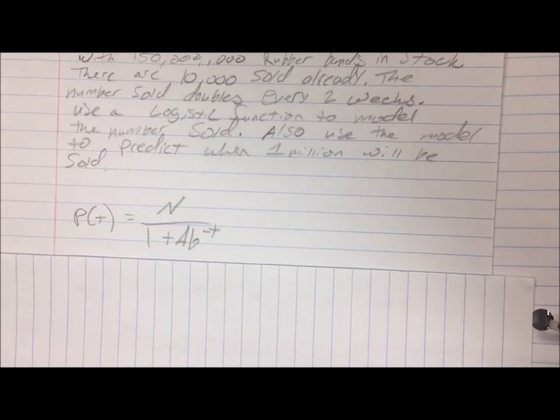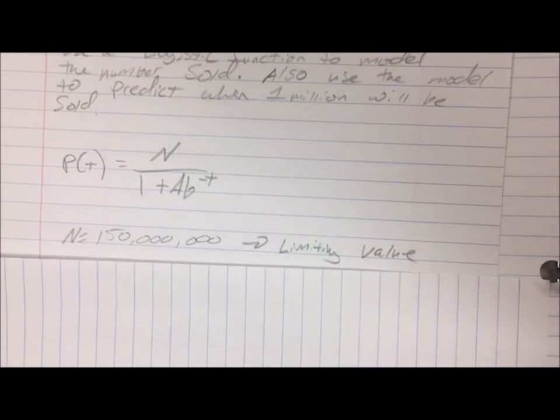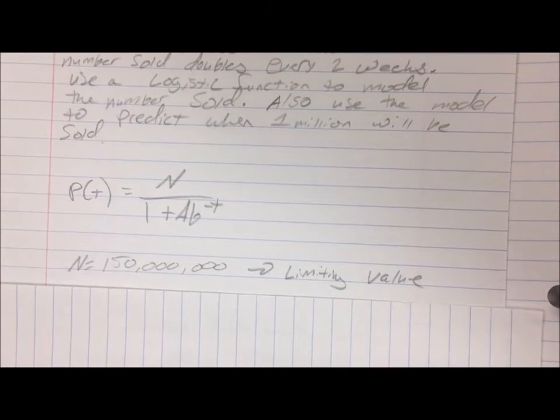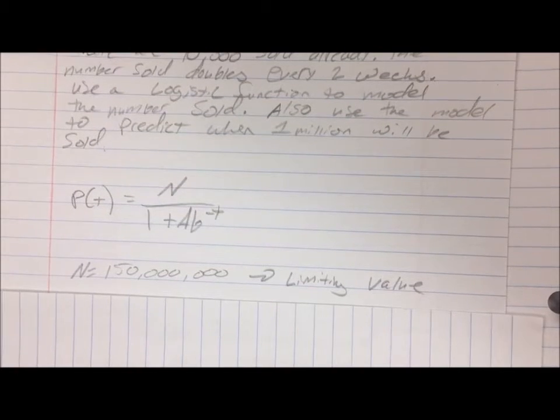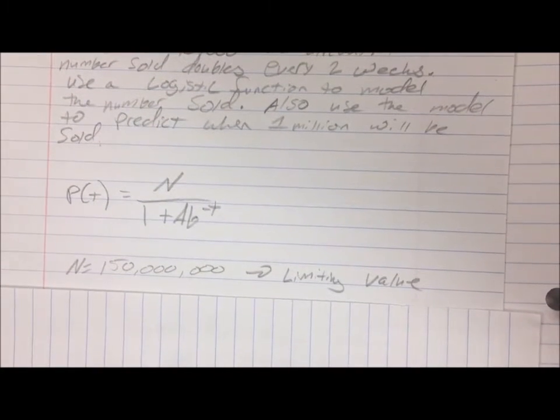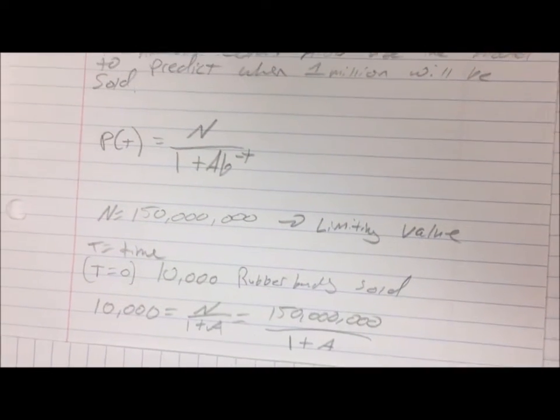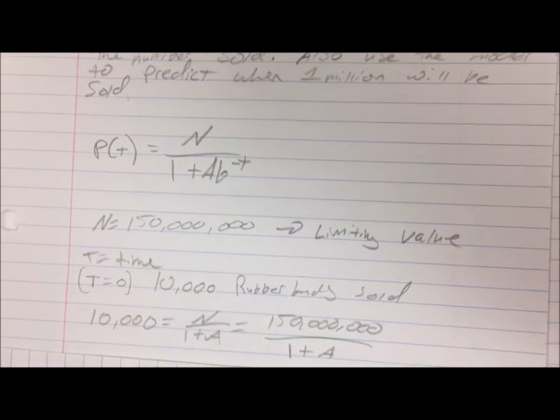So starting off, we need to set up our projected model. That is P of t equals N over 1 plus a b to the negative t. Moving on. We know that N is one of our constants, and that's 150 million. That's our limiting value because we can't get any more rubber bands than that. That's just where we're at. We've got 150 million. That's what we're working with. Can't go any more.